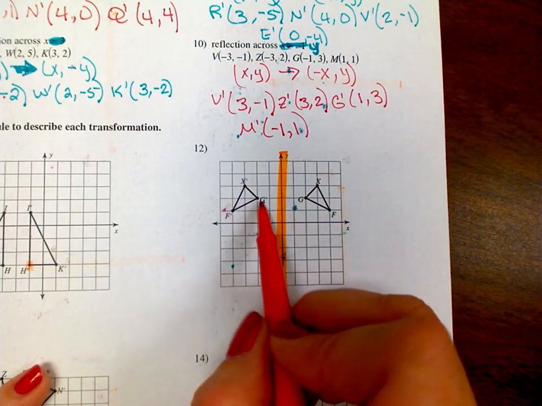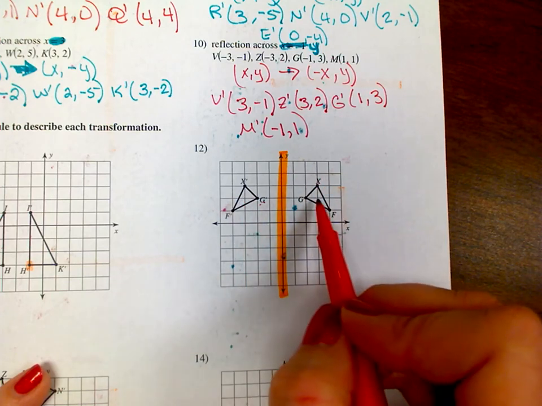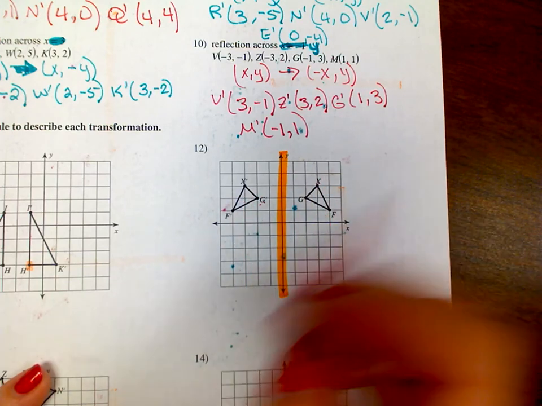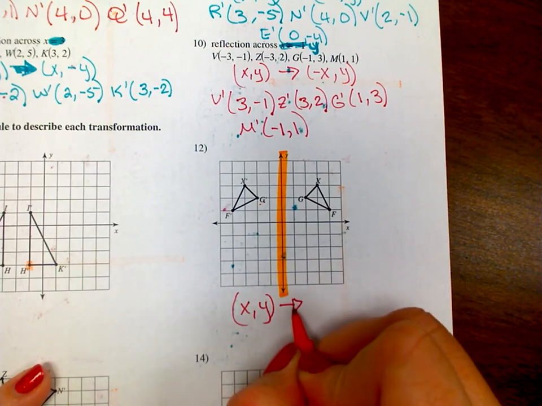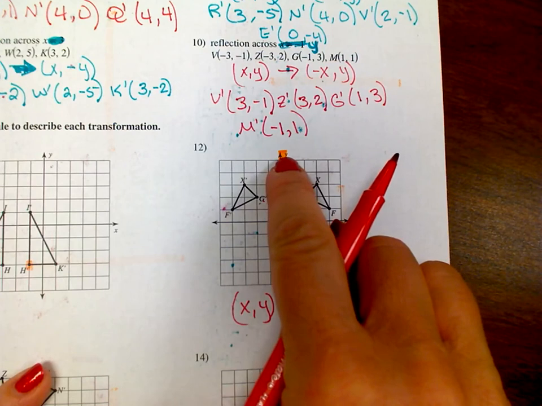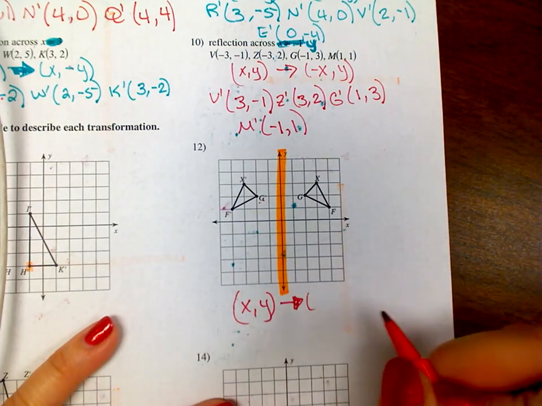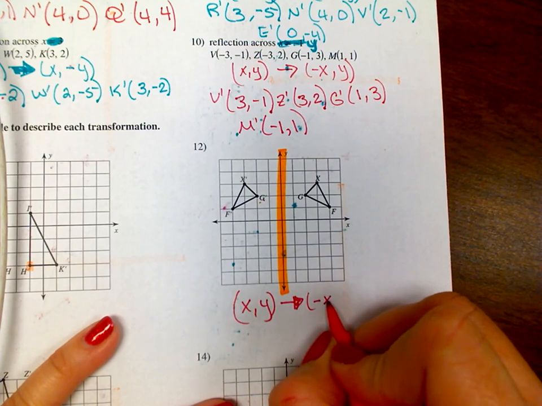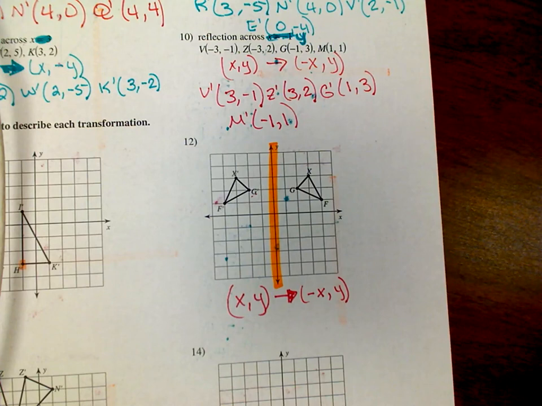So this is your figure that you're making. This is reflecting over original reflection. So let's write the rule. XY reflecting over the y-axis will affect your x. So opposite x, y. And that is how we write the rule.